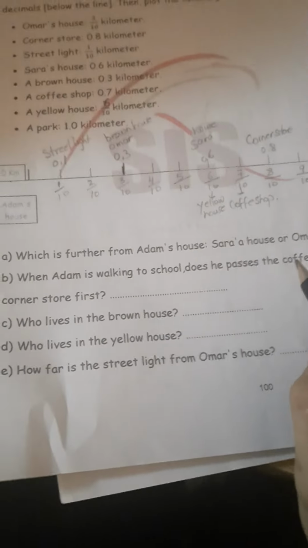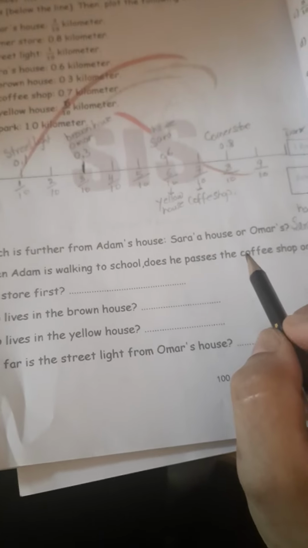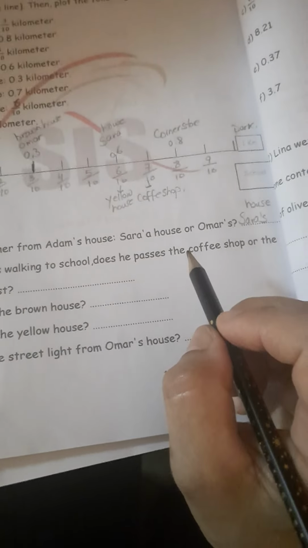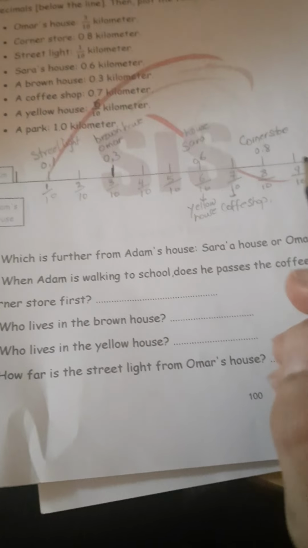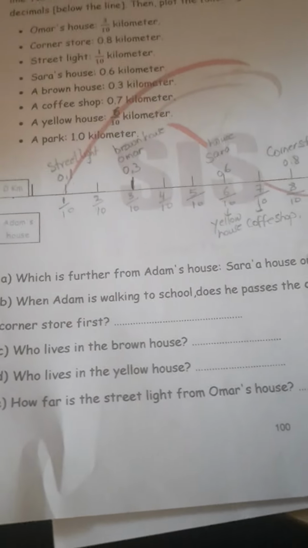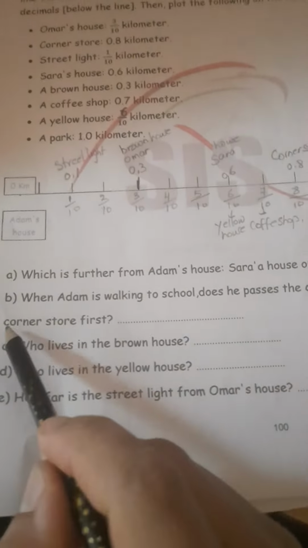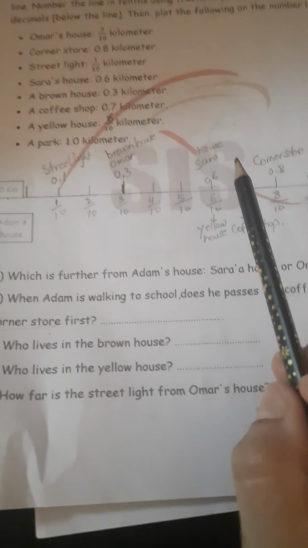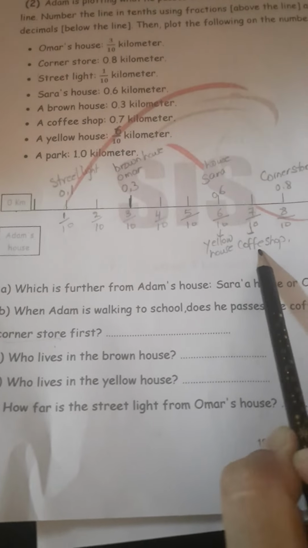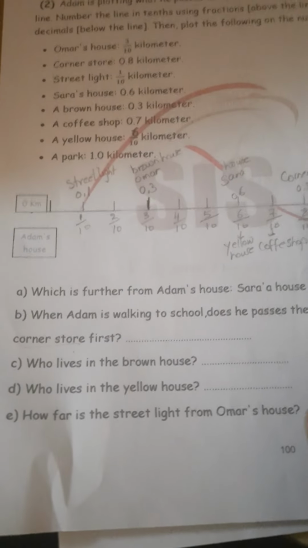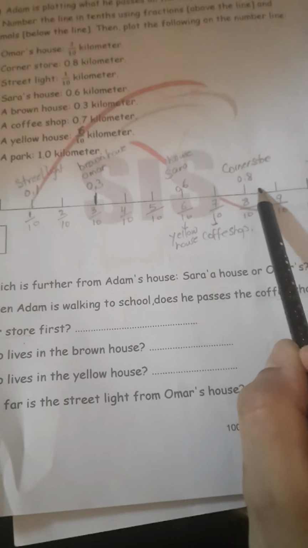The second question: when Adam is walking to school, does he pass the coffee shop or the corner store first? Let's see. Which is first? The coffee shop is here, and the corner store is here. So he passes what first? The coffee shop is 7/10, and the corner store is 8/10. So he passes the coffee shop first.